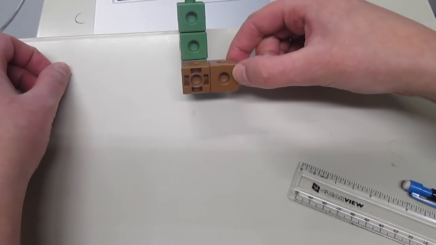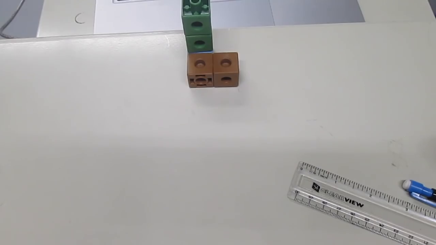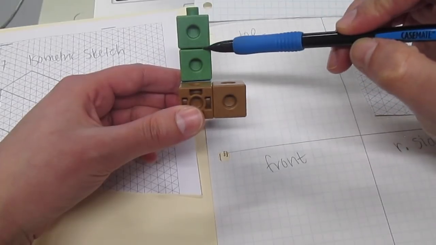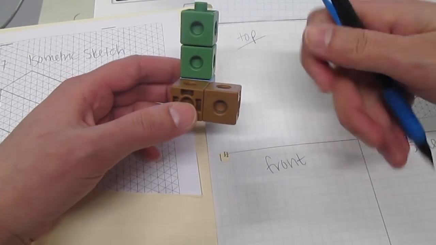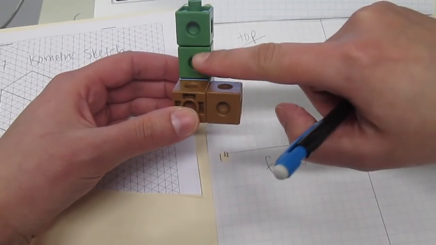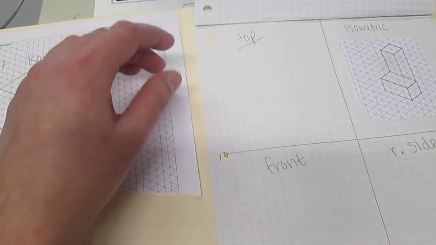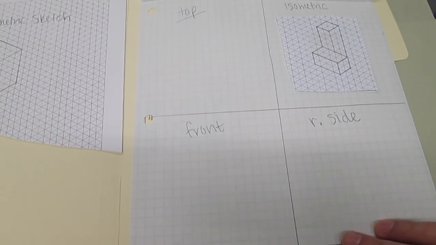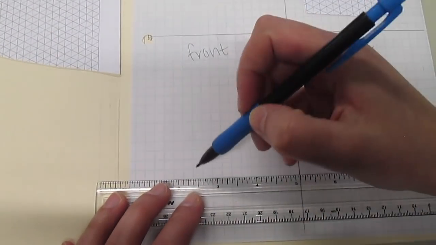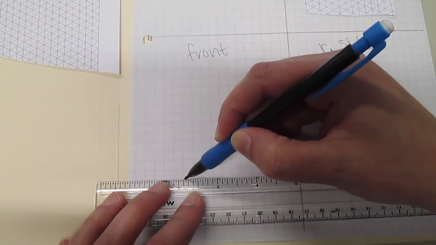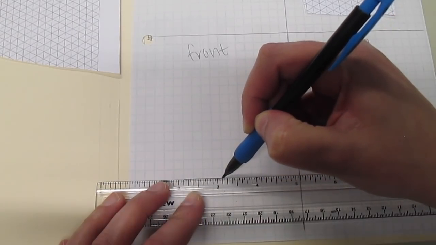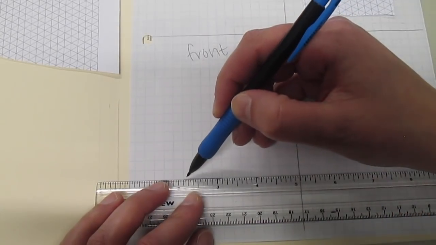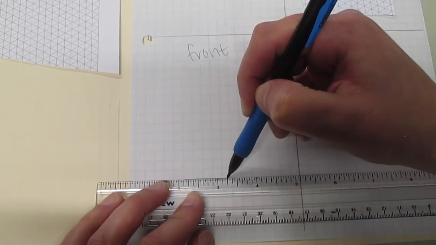That's the front view. It sort of makes like an L. The thing to realize with the linking cubes is although you see all these lines in the linking cube, you're actually representing a solid object, so you do not want to include the lines. So when we start with the front view, I'll use 2 squares to represent a cube. Actually, I might use 3 to represent it now, so it'll fill it up more nicely. So 1, 2, 3, 4, 5, 6.